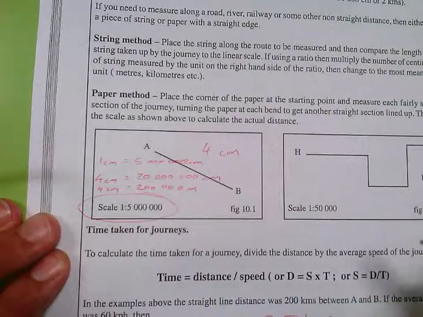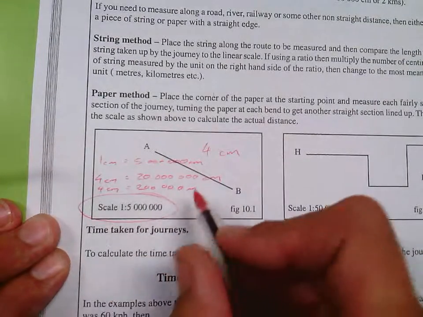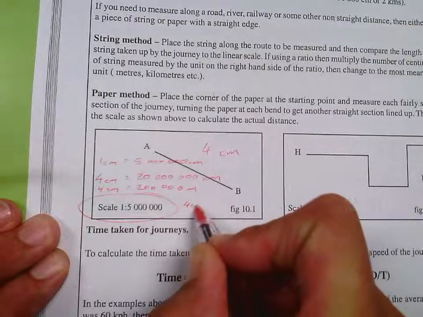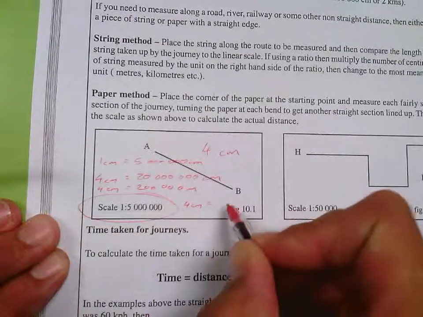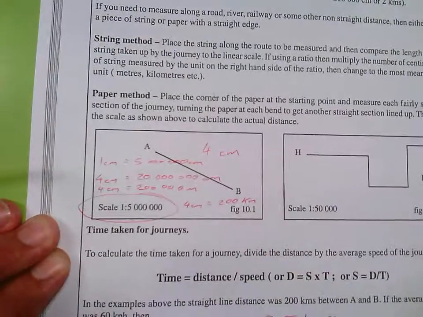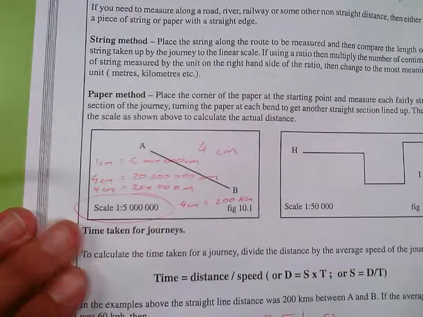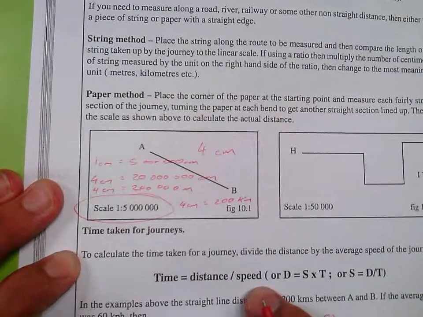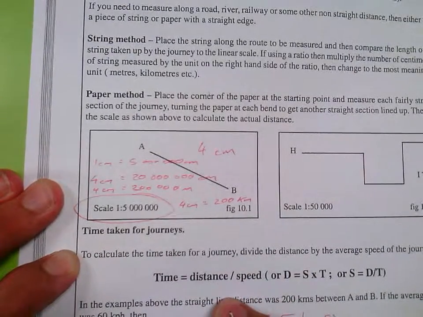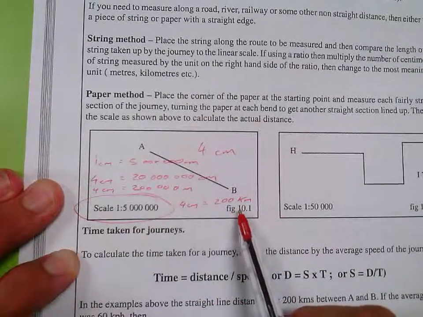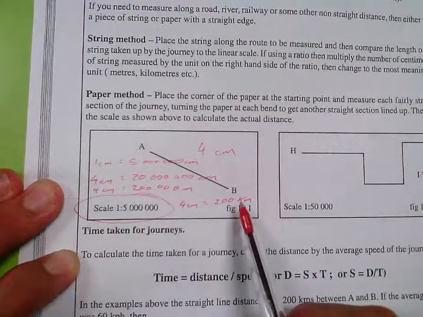There are 1,000 meters in a kilometer. So on this map with that scale, that 4 centimeter line is equal to 200 kilometers. The important thing here is to have all your units match, because speed is in kilometers per hour, so we want to work with a number that's in kilometers so that they're all in similar units of measurement.